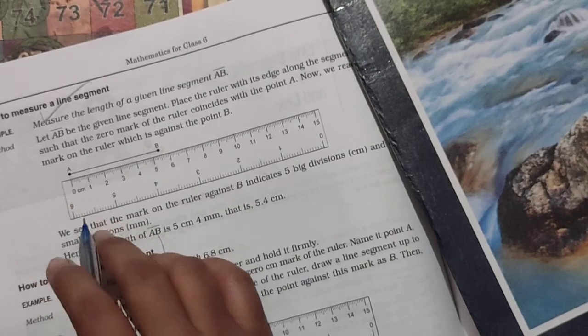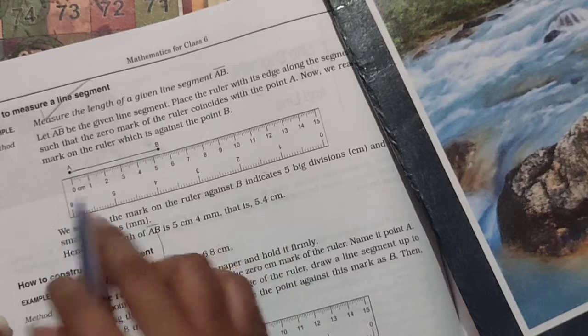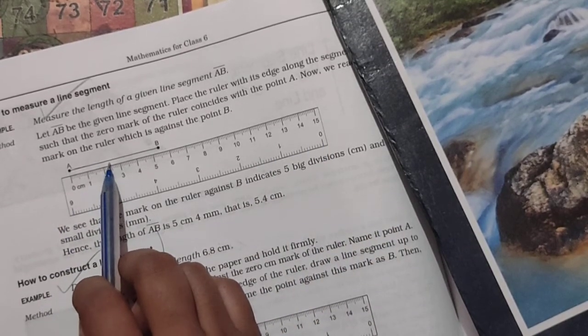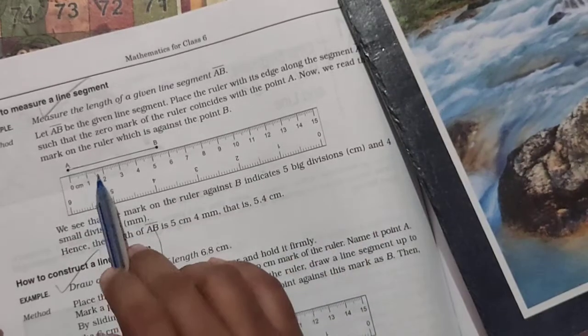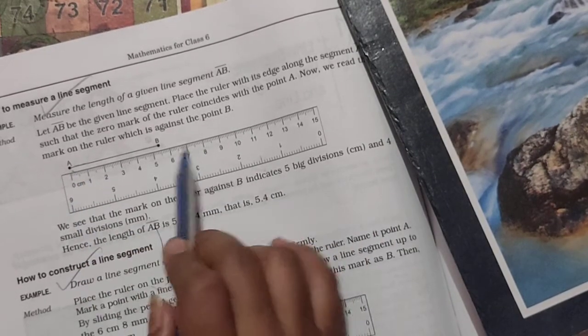So all of you know about the ruler. So how can you measure a line segment? Suppose this is a line segment AB and this is a ruler. So how can you measure the line segment?